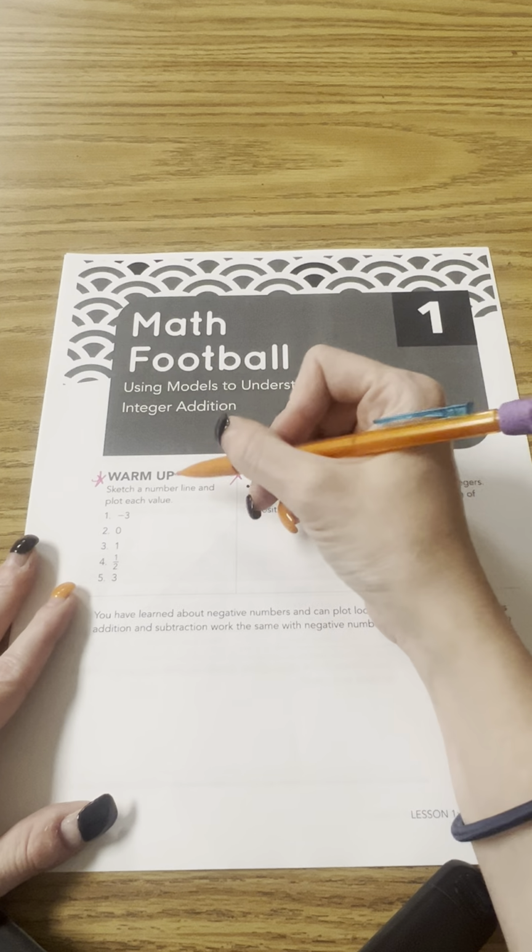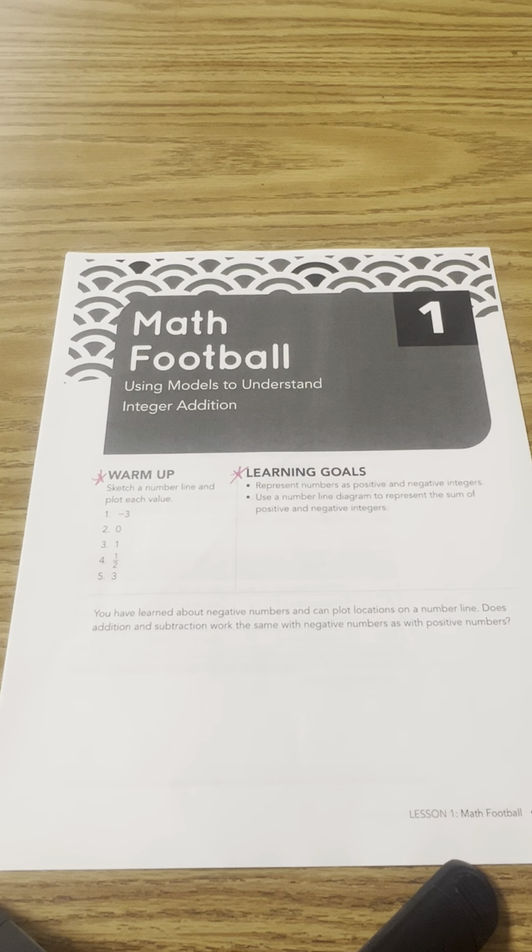Okay, we do have a warm-up here, so go ahead and try the warm-up on your own. Warm-up says, sketch a number line and plot each value. So first and foremost, we've got to sketch that number line. And we learned in prior lessons that number lines go from positives and negatives. So when we are plotting this, we're going to do positives and negatives.